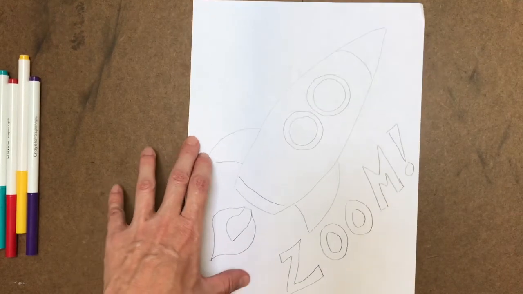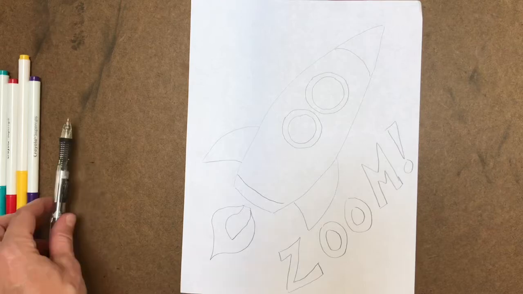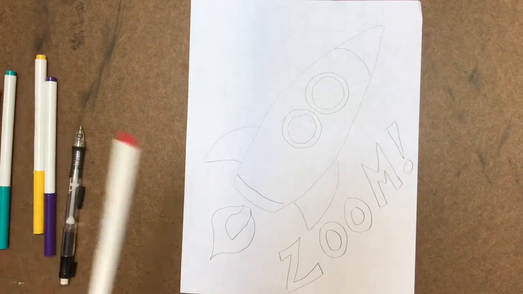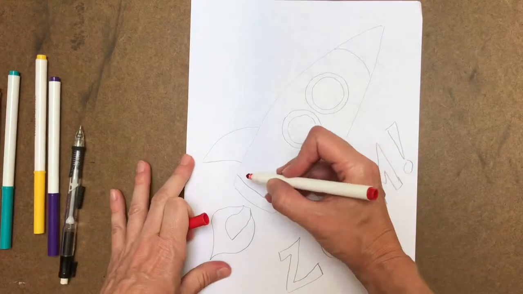And so now, oops, sorry, I'm going to go in and start coloring. I'm going to start with red.